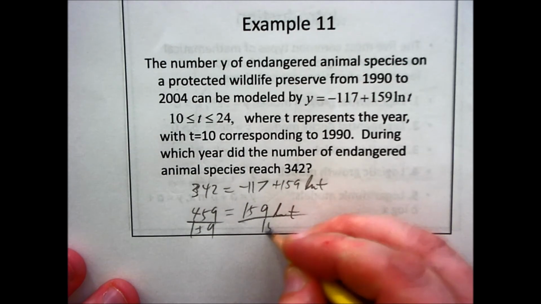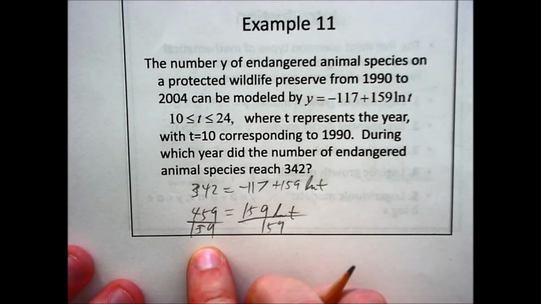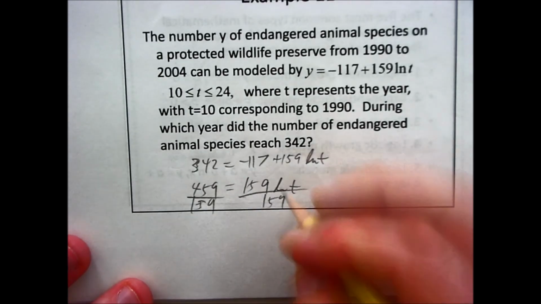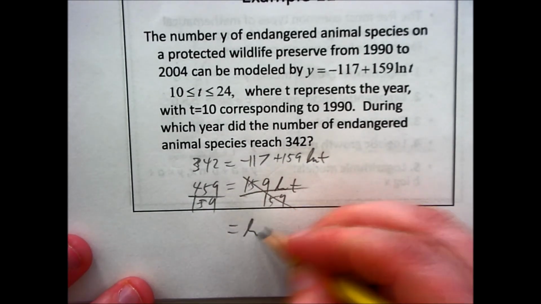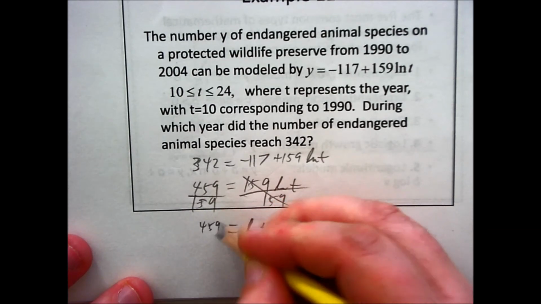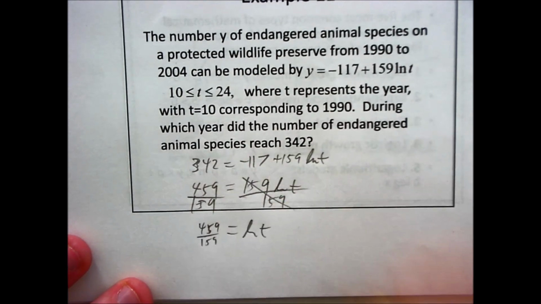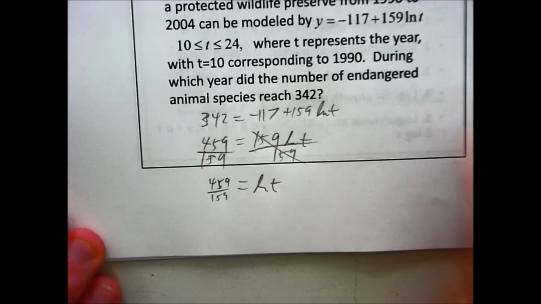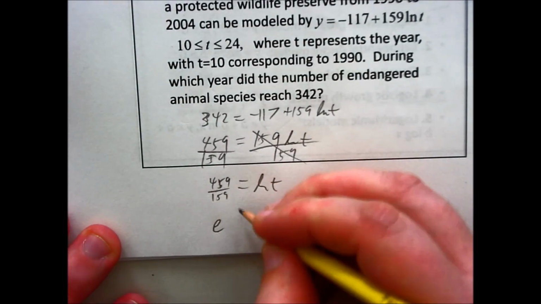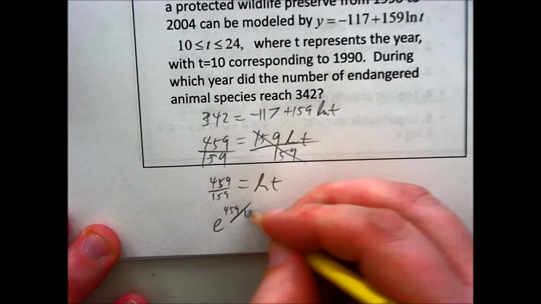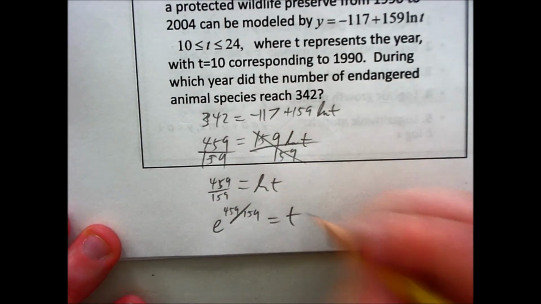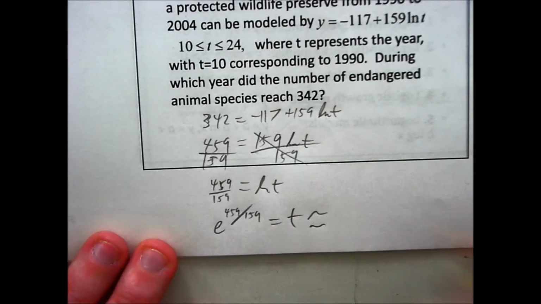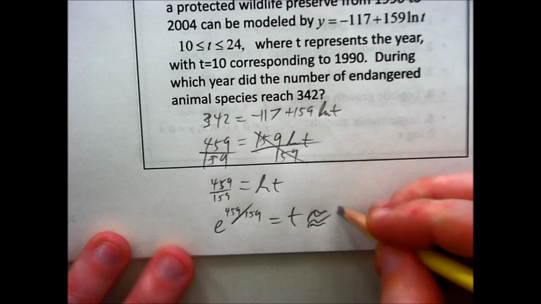Now at this point, I don't type this into a calculator yet. I wait until after I get everything down there, so you don't have rounding errors as much. But those are gone, so you have ln of t is equal to 459 over 159. Then what? Change to exponential. What's your base? e. Raised to the 459 over 159 equals t. Type that into your calculator, you get what? 17.933.